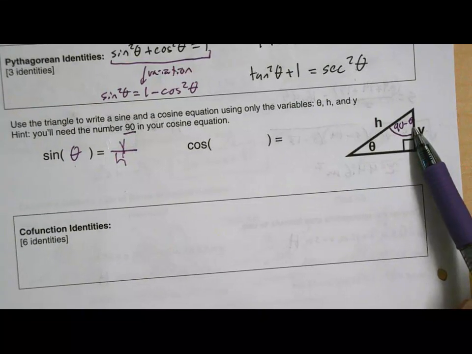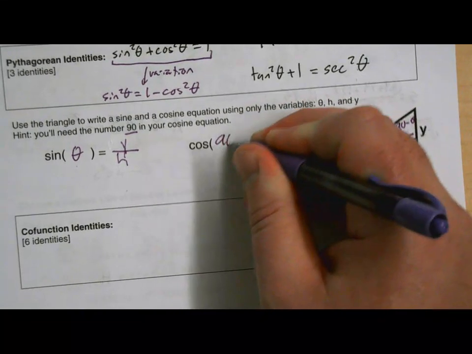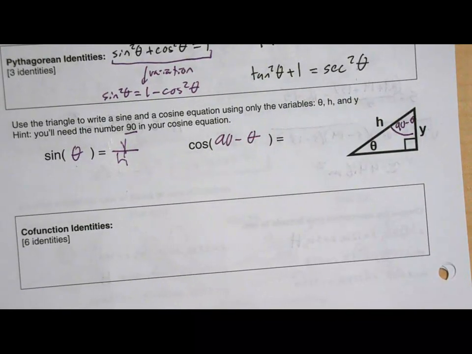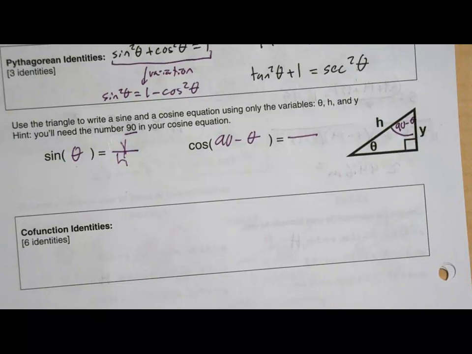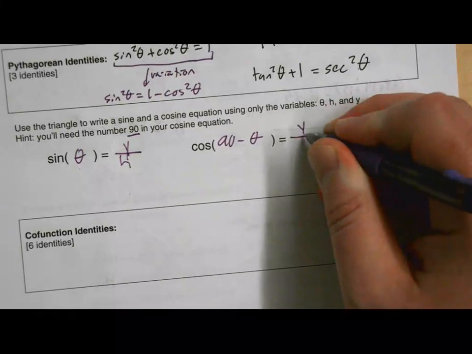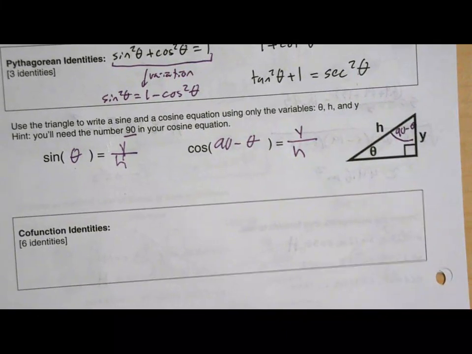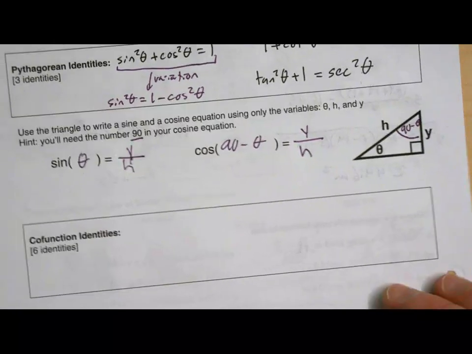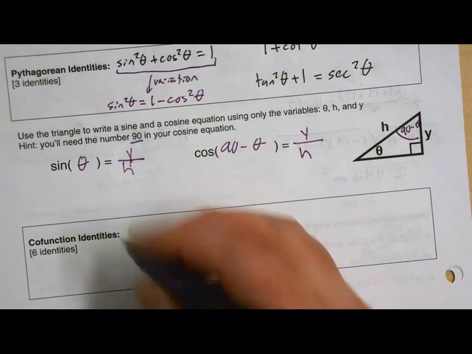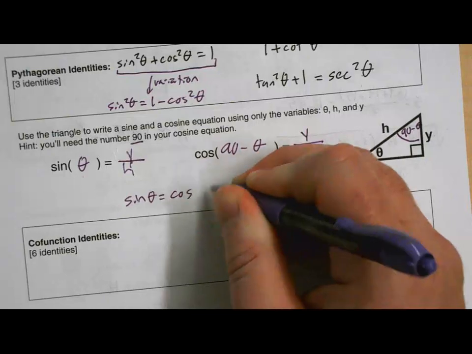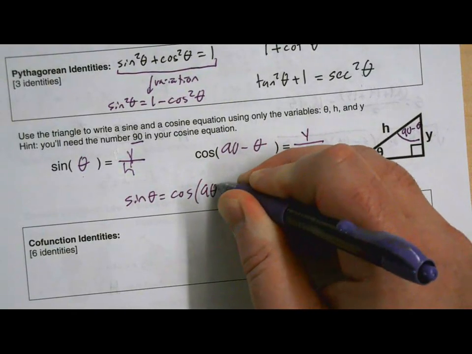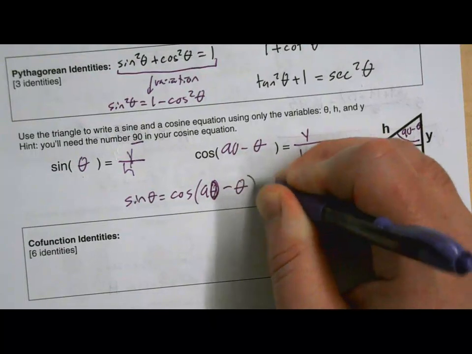So 90 minus, okay, write me an equation with 90 minus theta in there. This time we're doing cosine, so it's adjacent over hypotenuse. What do we got? Oh my goodness, it's the same thing. It's y over h again, isn't it? You know what that means? That means for any angle ever, the sine of theta is equal to the cosine of 90 minus theta.